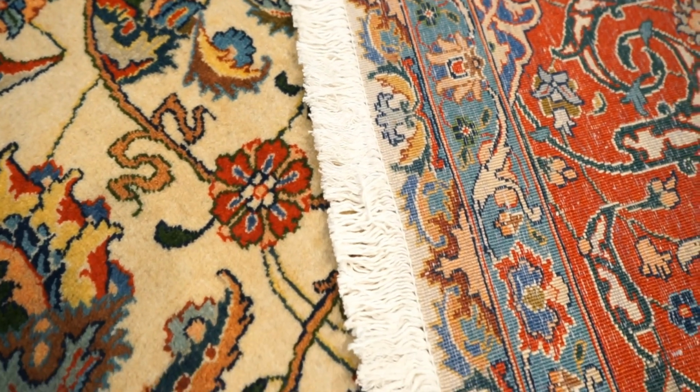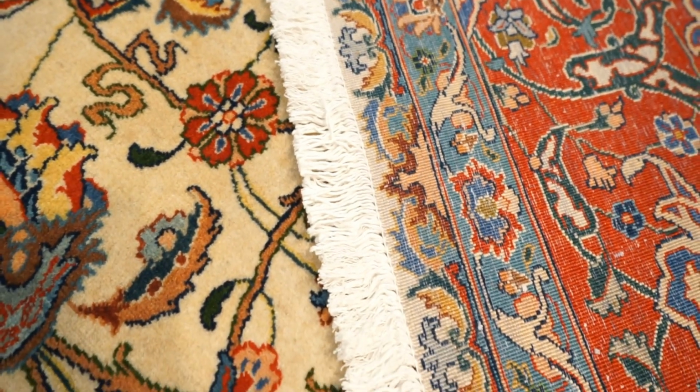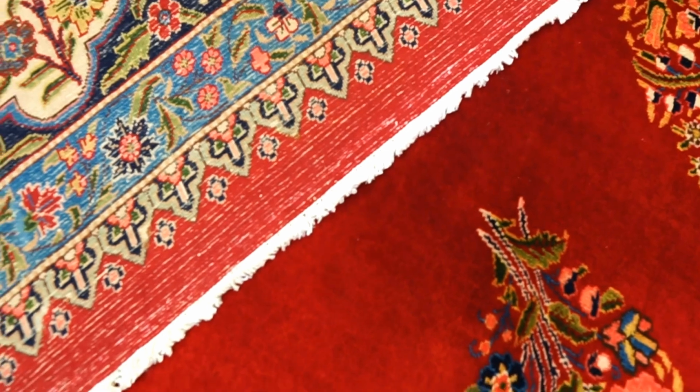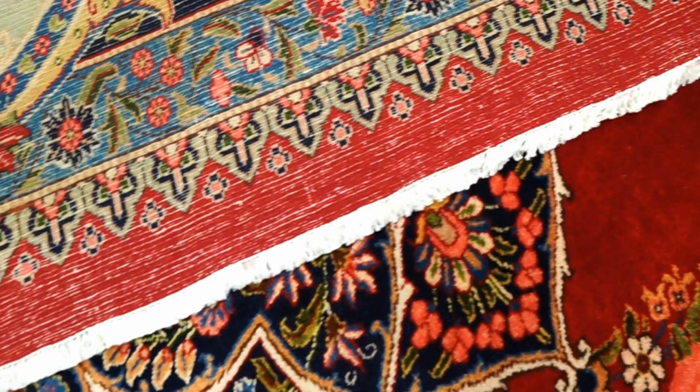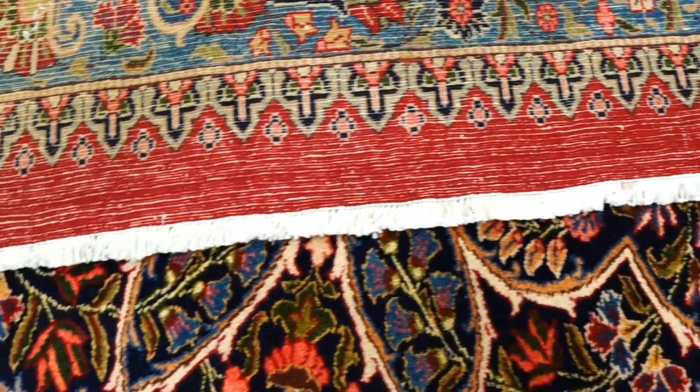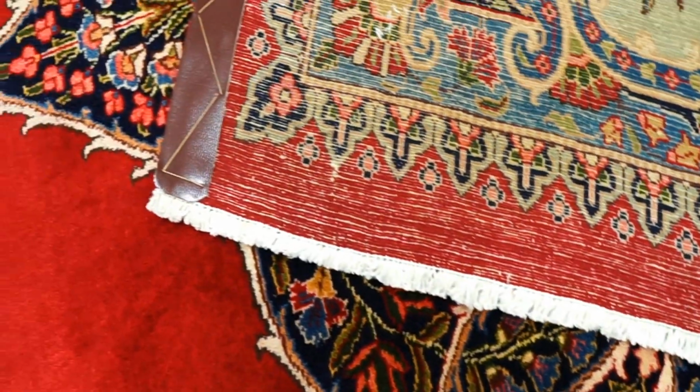So if you look at the back of the rug, whenever there's symmetrical knots, the knots create a more even and a more balanced look. And the knots basically appear as if they're small squares or rectangles. So that's one way you can tell if a rug is made with symmetrical knots.